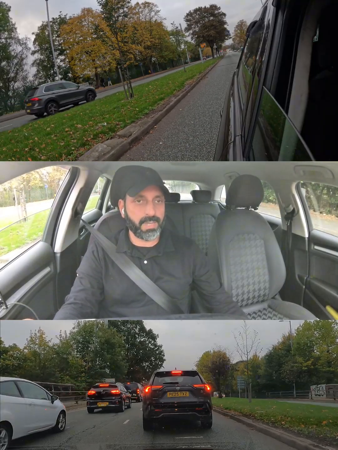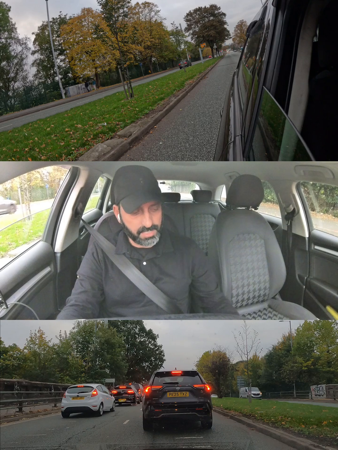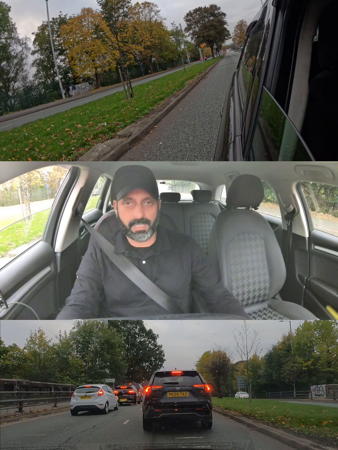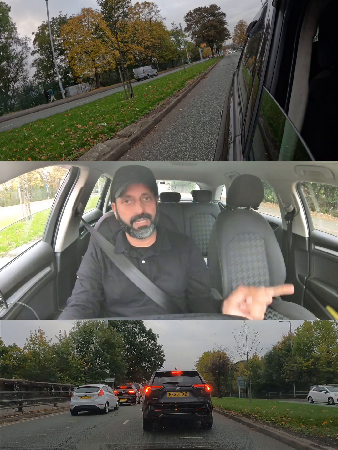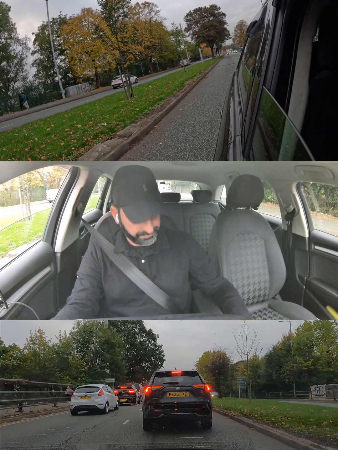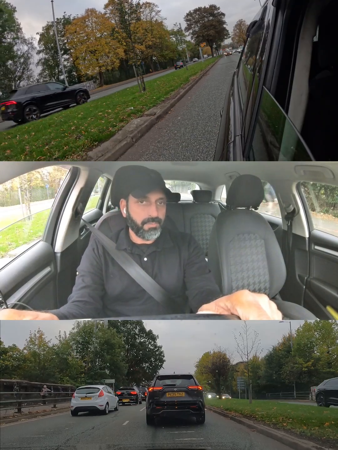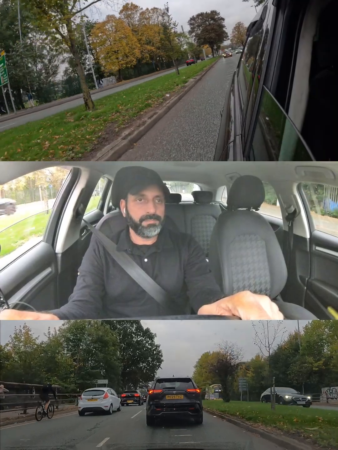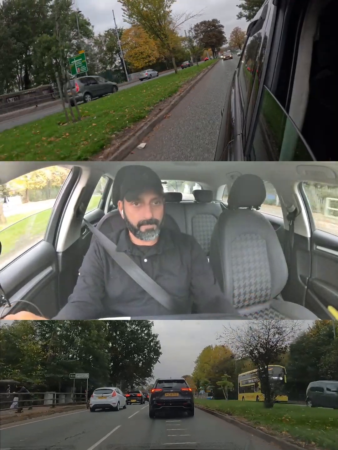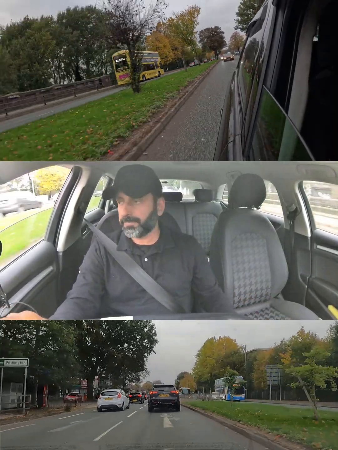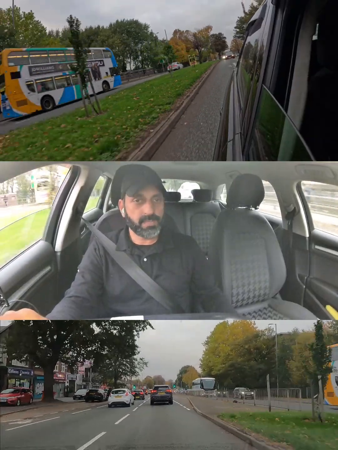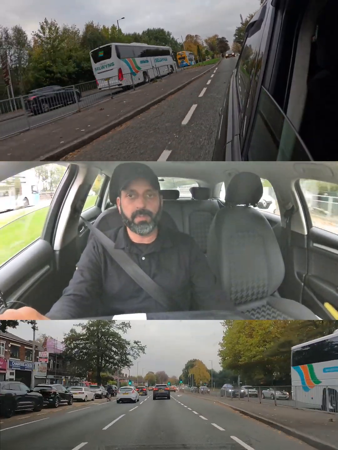So I'm going to go back again. Once the lights change, I will move back into the left lane, and from the left lane I will move back into the right lane again. So I'll wait here now. As soon as the car moves, I will go. Speed is 30 miles an hour, so I'll try to speed up a bit more.